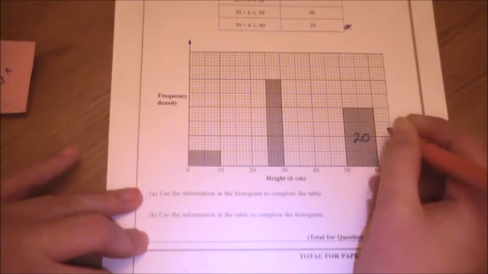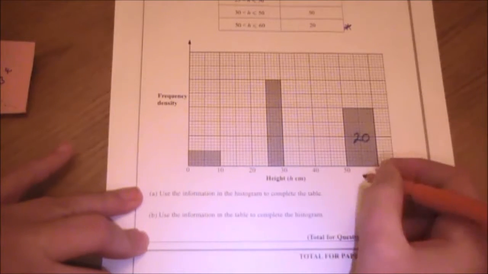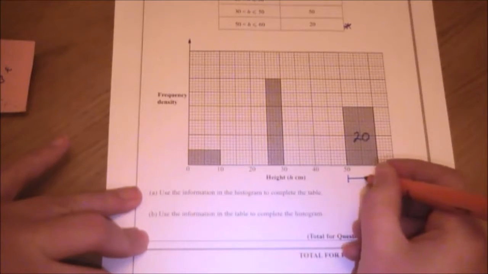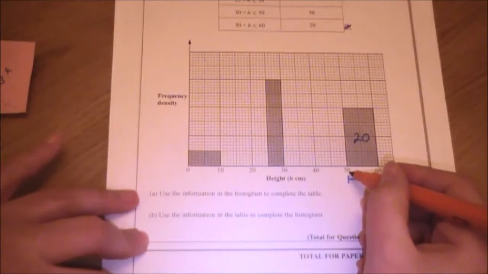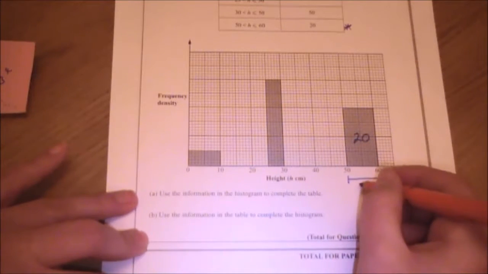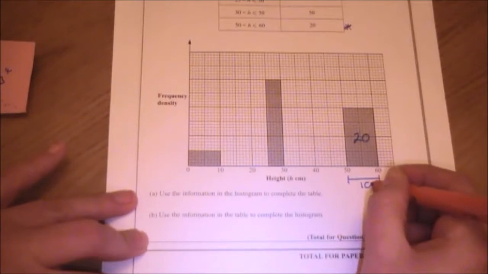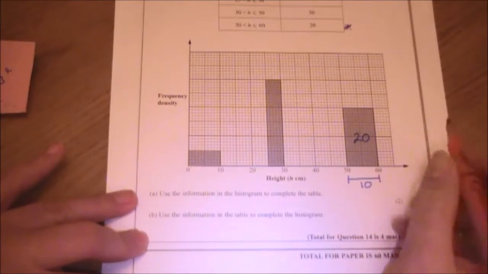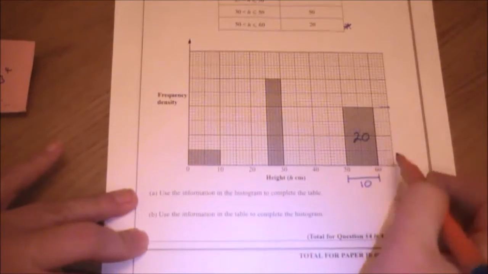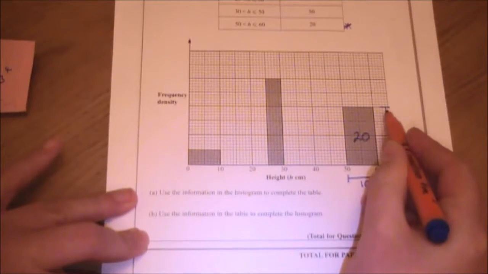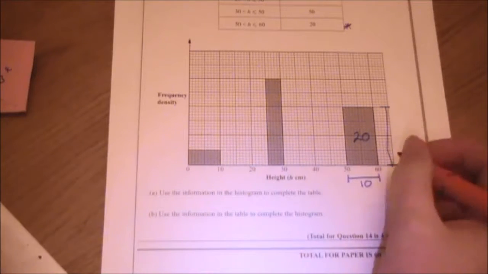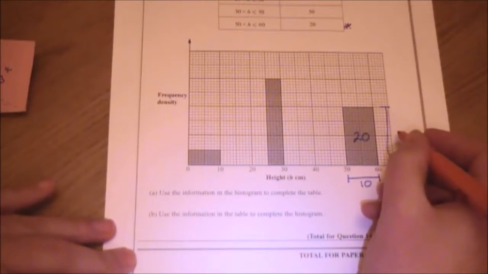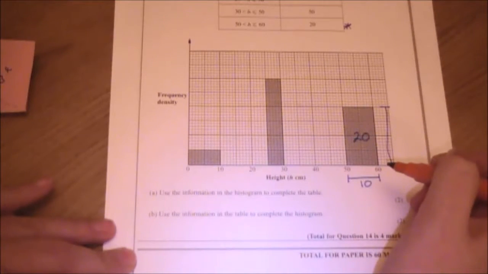Well, it's base times height, or width times height. So I'm going to see that the width of my rectangle goes from 50 to 60, so it's got a width of 10, and width times height gives me the area. So I need to say that 10 times what will give me 20.